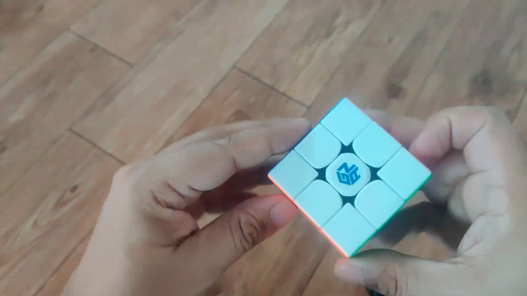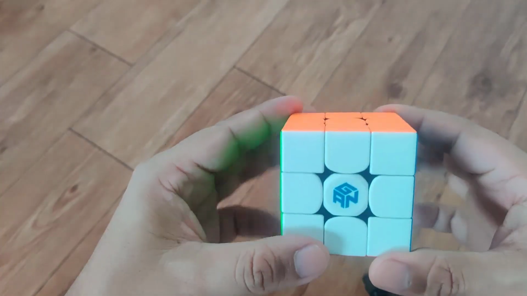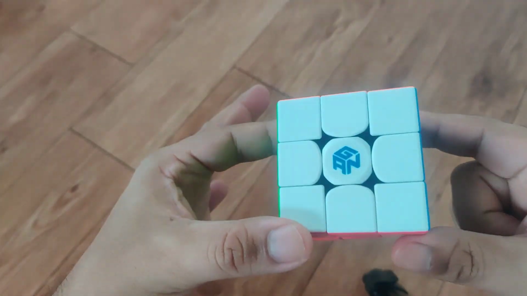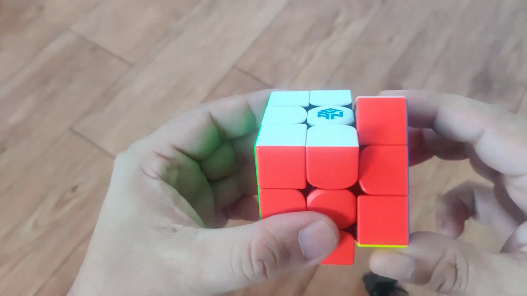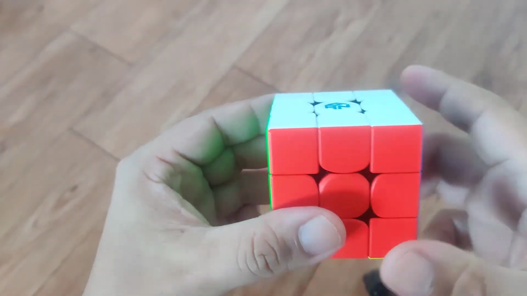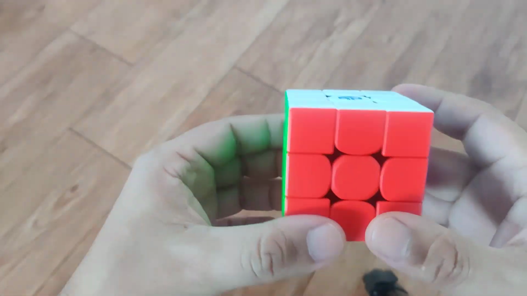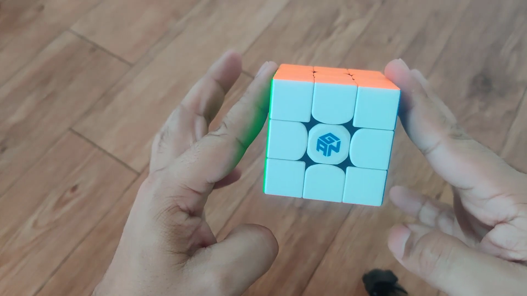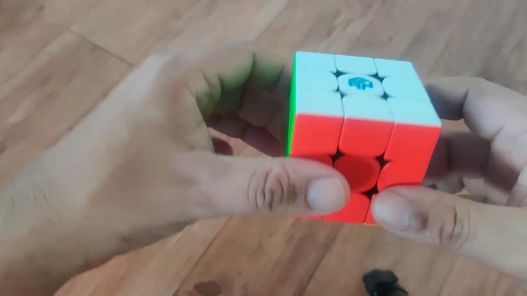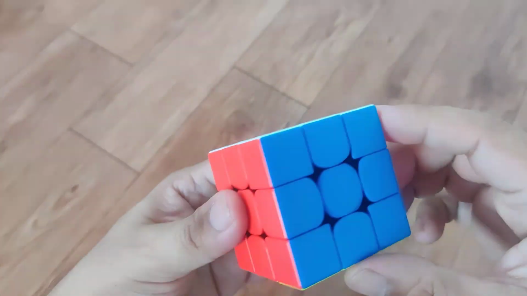Now let's do an experiment. I've not done this before, I'm doing it right now in this video. I just wanted to see if it works. Let's do the right algorithm once and the left algorithm once, and continue doing that to see if the Rubik's Cube gets solved or not.